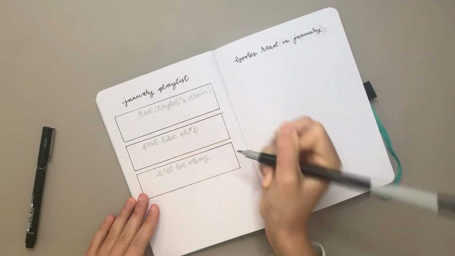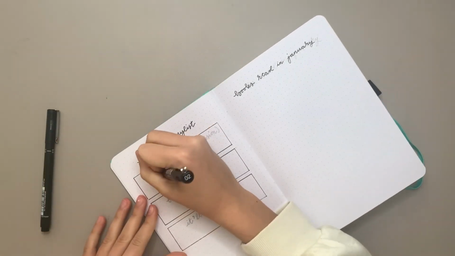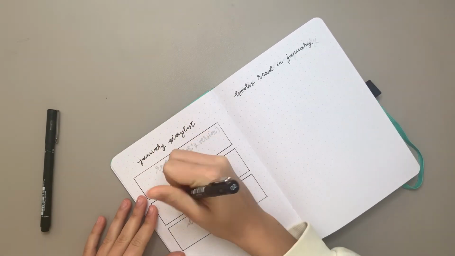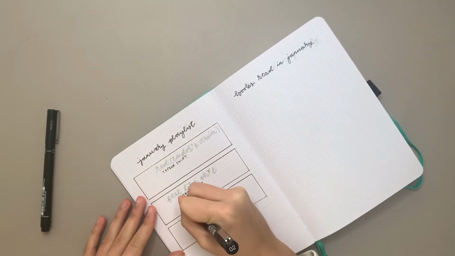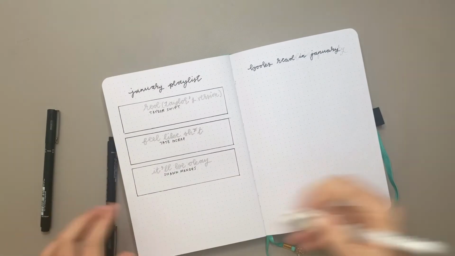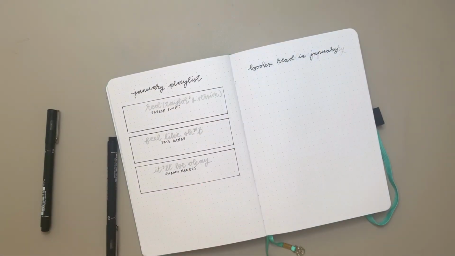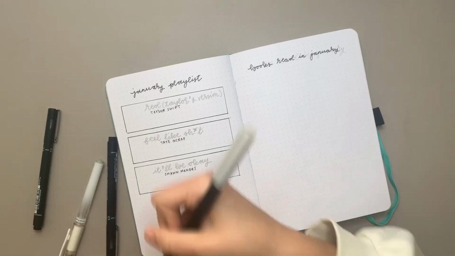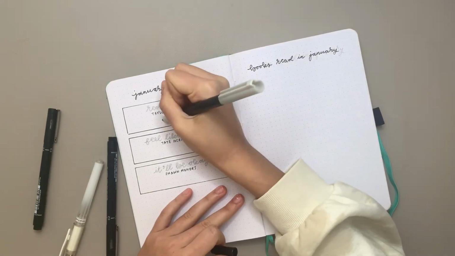So now for the final spread I will be showing you for this video, which is my January playlist and my books read in January. For my playlist, I just did 3 songs this month just because I've pretty much just been listening to Red Taylor's version on repeat for the whole of the last 2 months. So there isn't really much new music other than that.